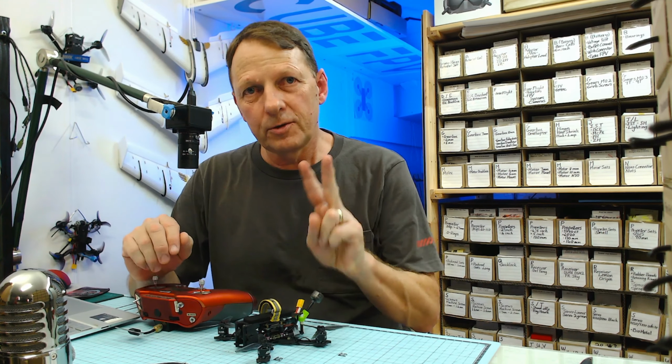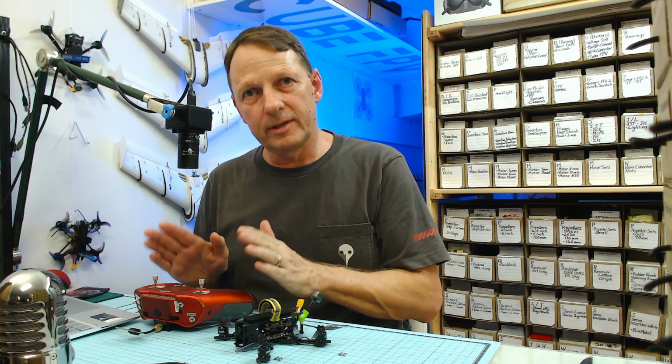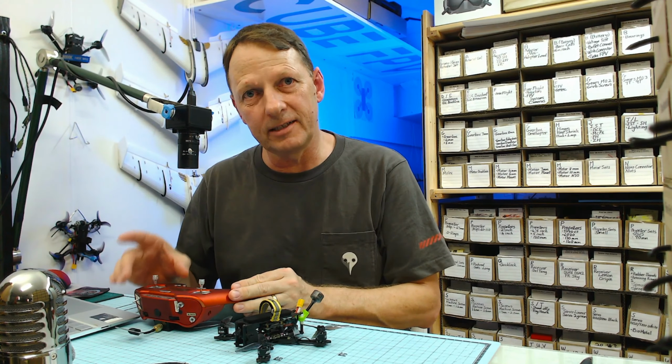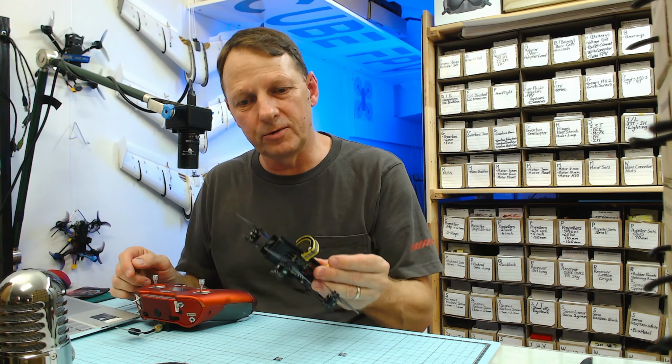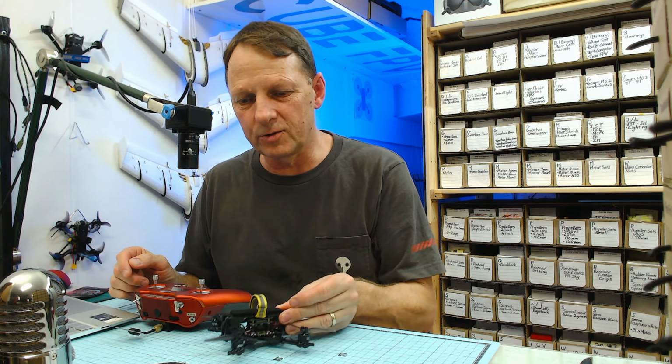So there we go. 2 things to remember. When you flash new firmware to your transmitter, disable your ADC filter. And when you set up a new drone and make a new model profile, make sure you set your endpoints and center points correctly.